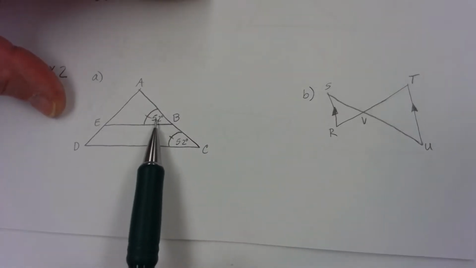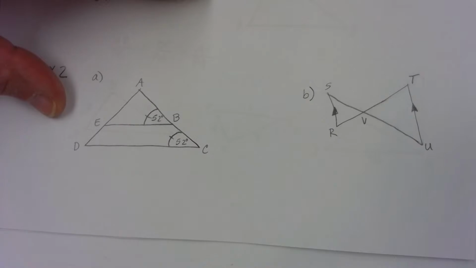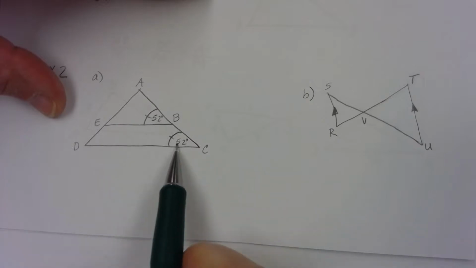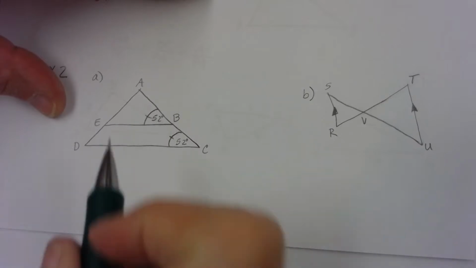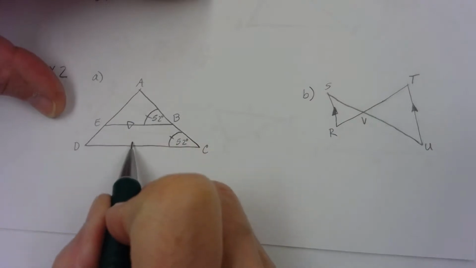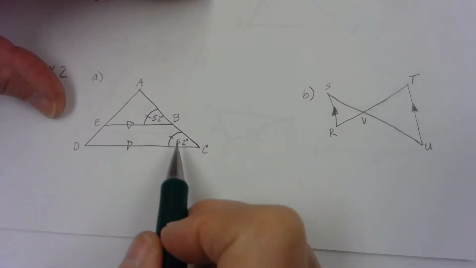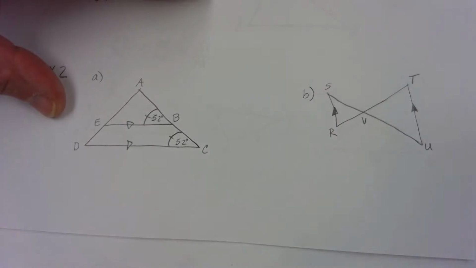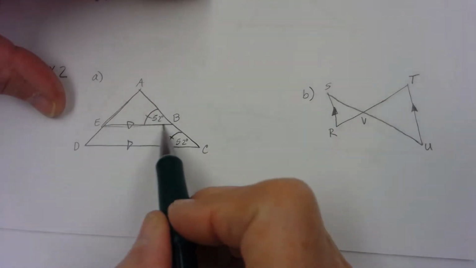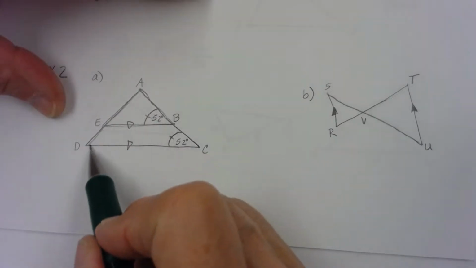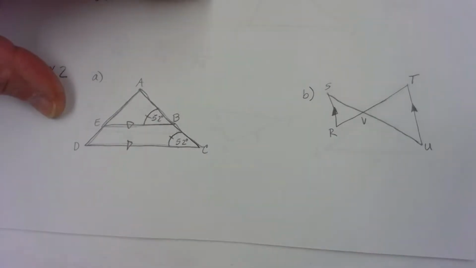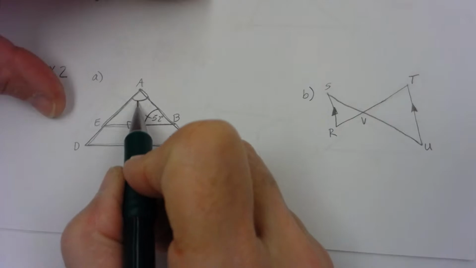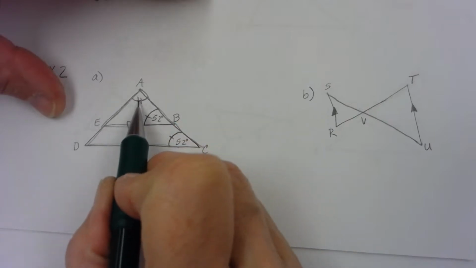From chapter 3, we know that since these two things are equal and are considered corresponding angles, you can be sure that this line is parallel to this one, because equal corresponding angles imply parallel lines. Besides that, both the triangles, that is this little one here and this big one here, they both share something in common: this angle A. So I can get angle A equals angle A by reflexive.